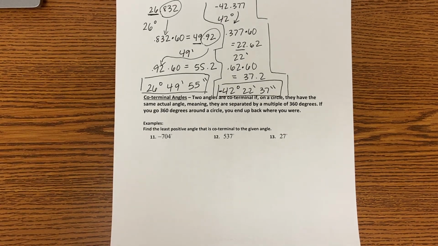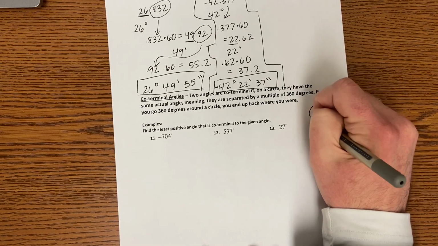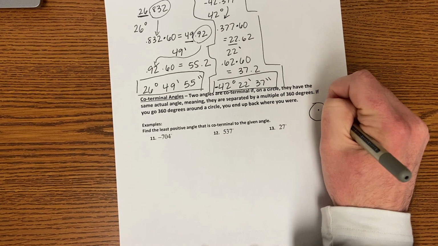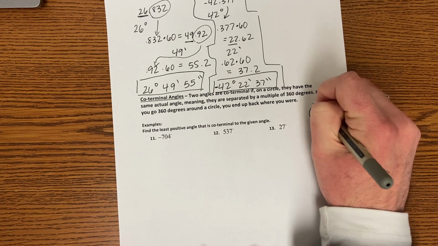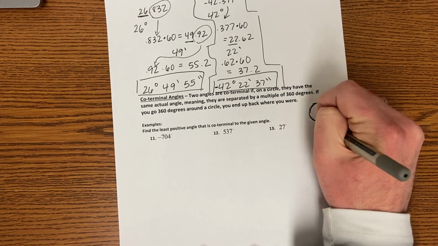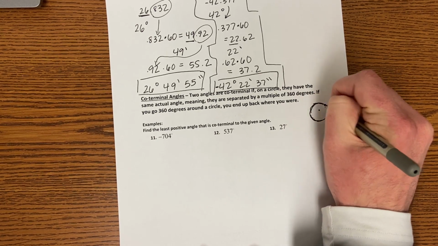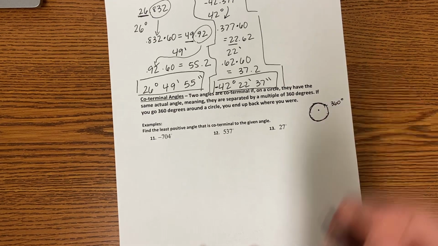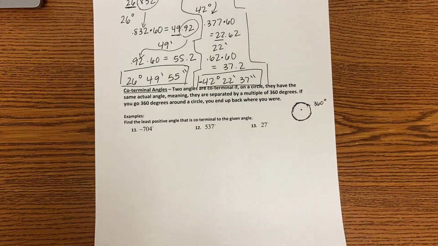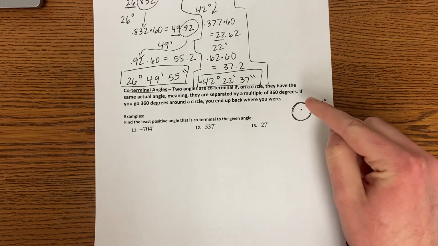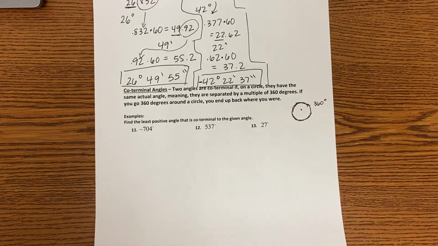Coterminal angles. Coterminal angles really are, if you're talking about a circle, points that are in the same place. So you're really asking yourself, how long do I have to repeat to get around the circle? That is 360 degrees to get around the circle, which means every 360 degrees you add or subtract should get you exactly back to the same place you were before.